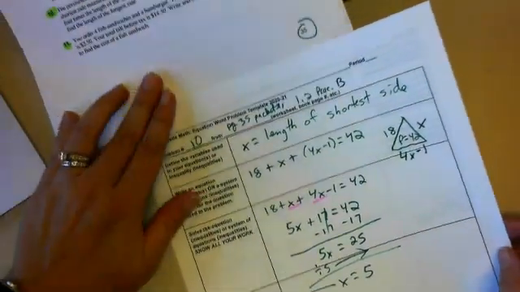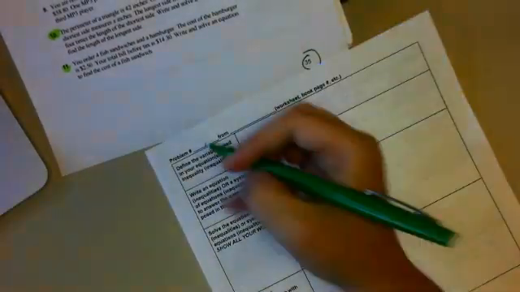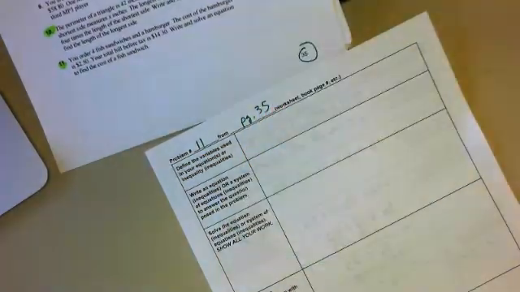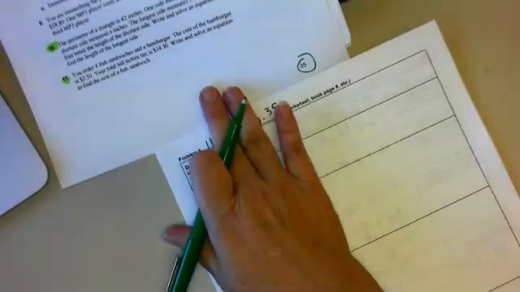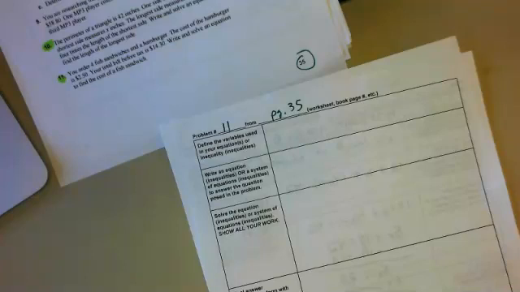Let's do another. Let's look at the same page, page 35, and let's look at number 11. You're going to need a new template page. Problem number 11, and I'm just going to put page 35. Let's read this problem together. You order 4 fish sandwiches and a hamburger. The cost of the hamburger is $2.50. Your total bill before tax is $14.30. Write and solve an equation to find the cost of a fish sandwich.